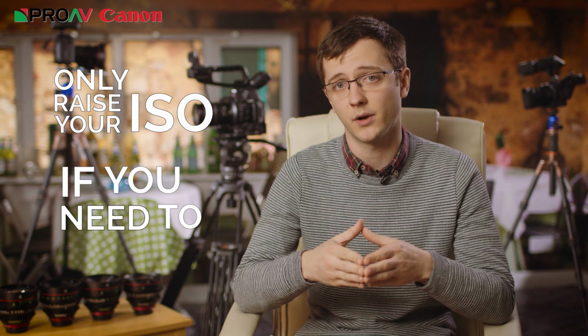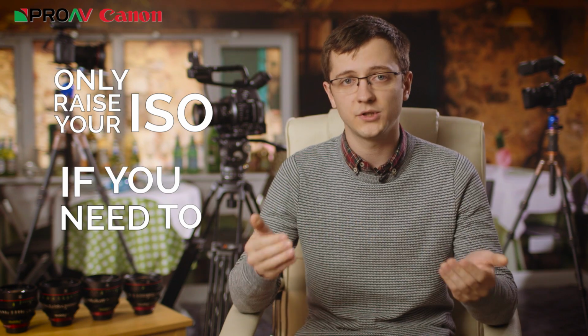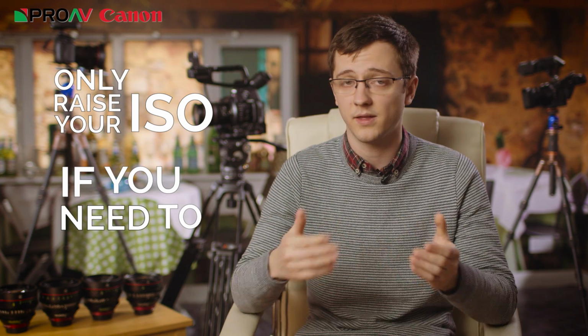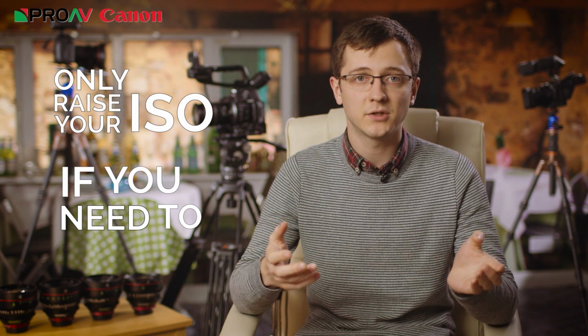But there will often be a point when you are filming in a dimly lit environment and you can't or don't want to open up your aperture any further. This is where you will want to raise up the ISO on your camera. It's common to shoot at ISOs of 1600 and 3200. Just remember to look out for extra noise in your image.